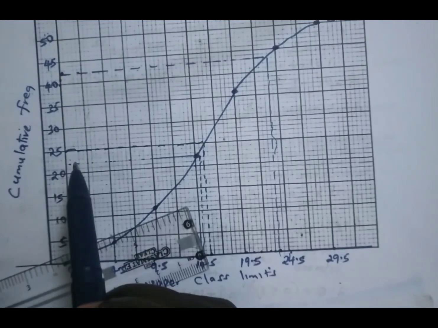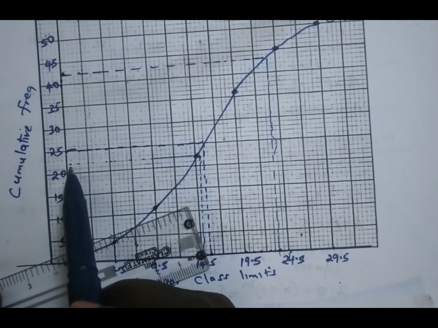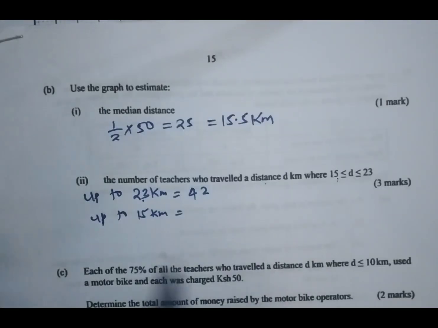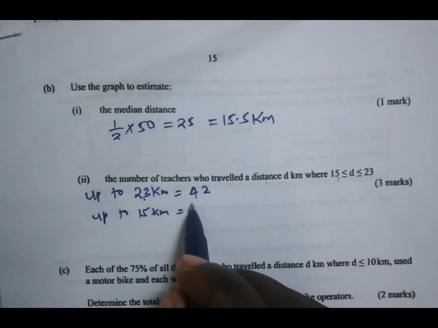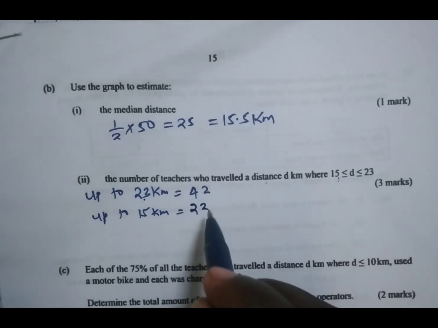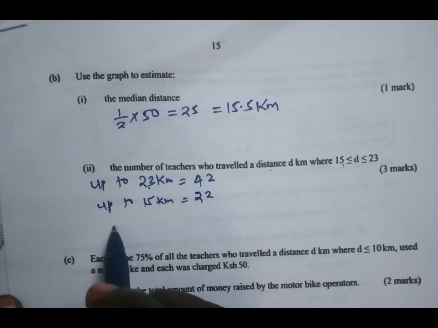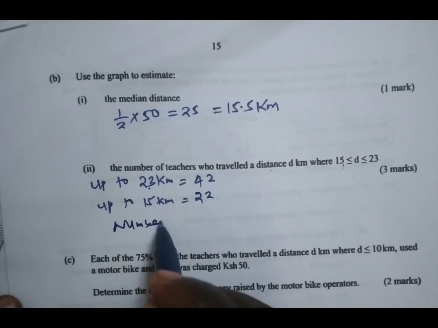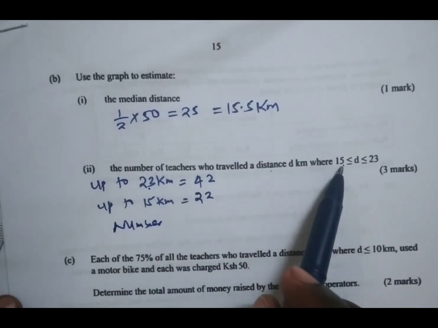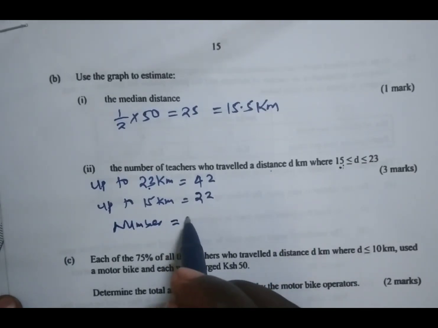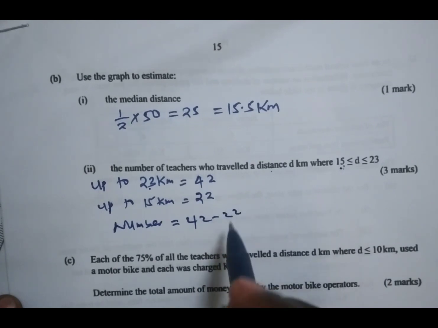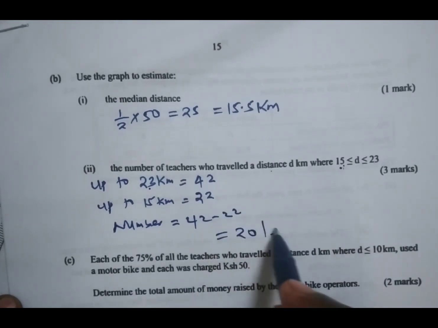From our graph, the distance up to 15 kilometers, this is 20, 21, 22. So this one is going to have 22. So for us to get the number of teachers who traveled between a distance of 15 kilometers and 23, you take 42 minus 22, giving us 20 teachers.